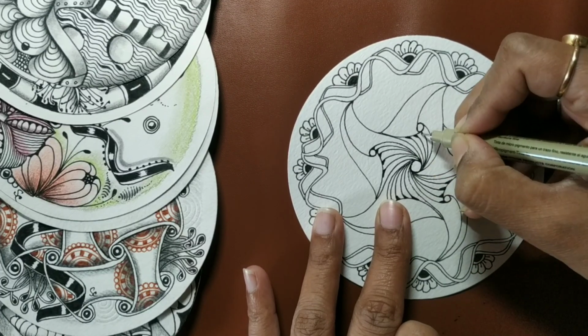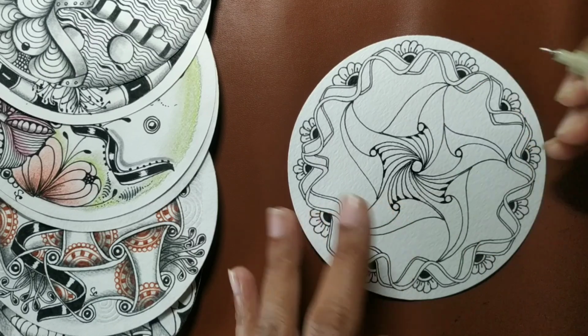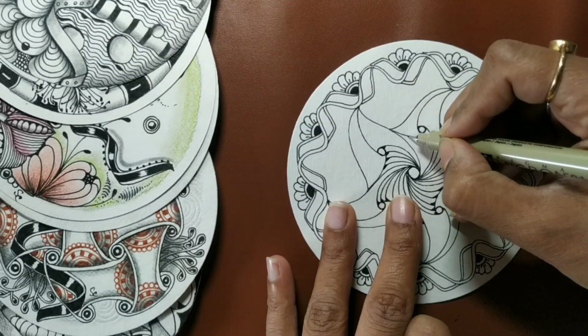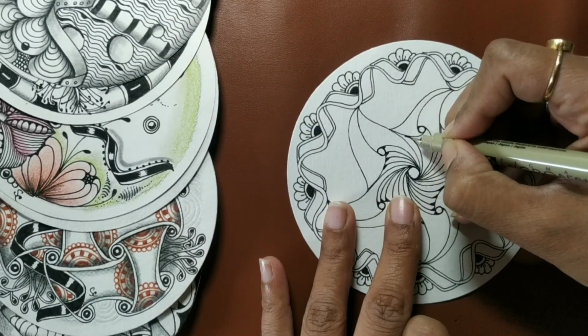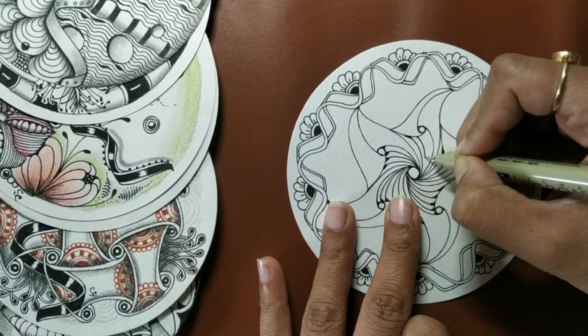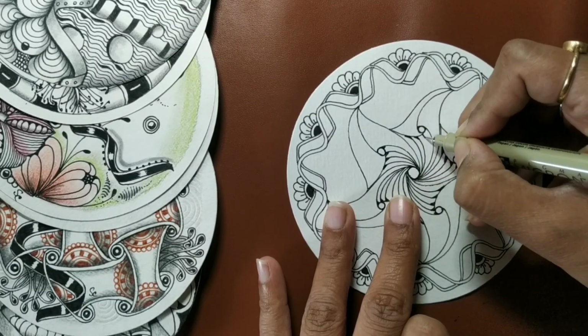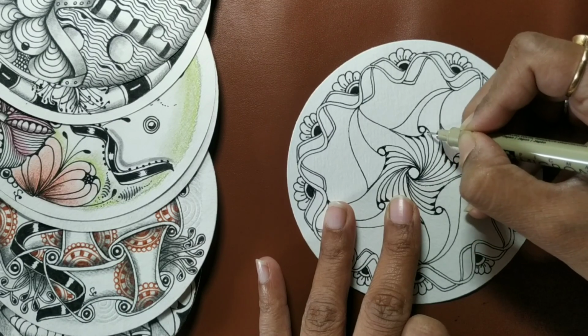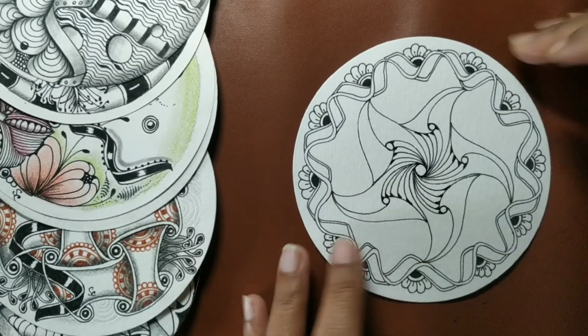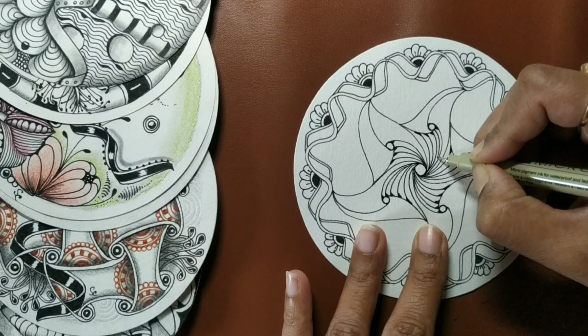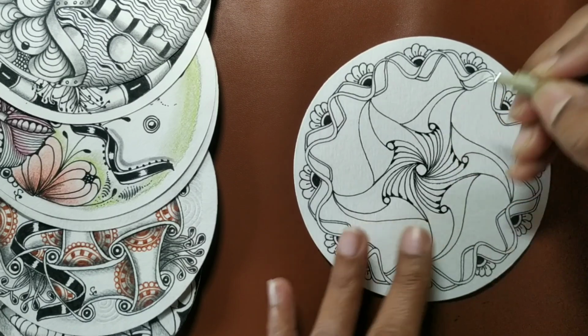Little weight at the end, right? As many lines as you can draw. So just go with the flow. Don't count the number of lines, it's fine, right? Probably you can add one more here, like this.